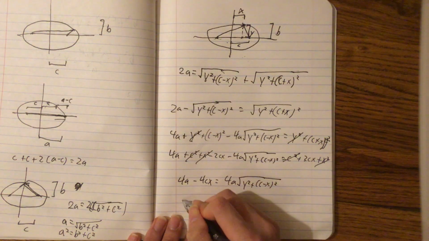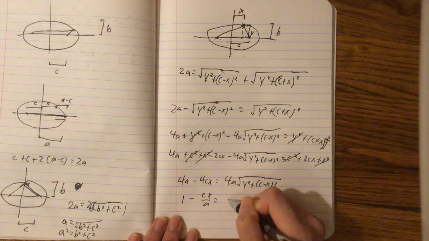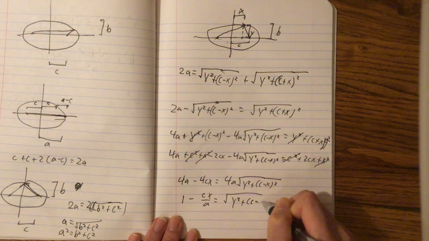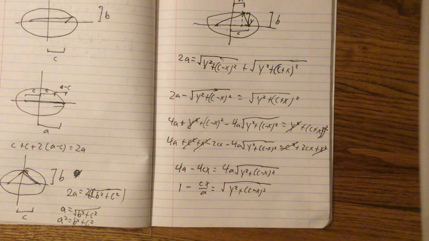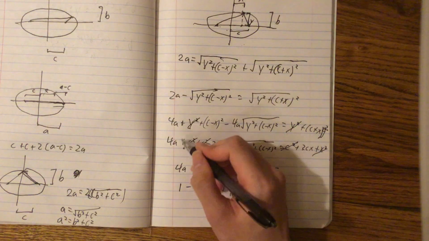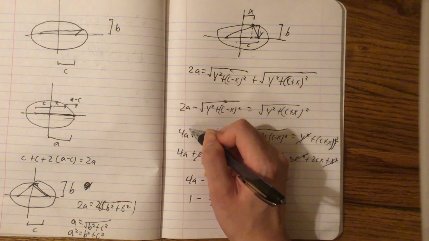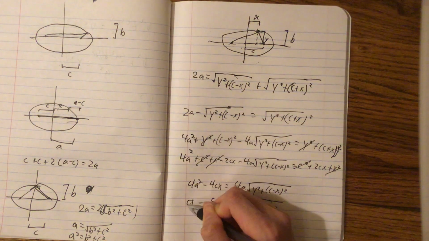Let's divide each side by 4a. We get that a minus cx over a equals the square root, and then let's square both sides. Okay, we square both sides, and let me think. Oh, rip, this should be a 4a squared. Sorry about that. So when we square both sides, this becomes a squared, this becomes a squared, and this becomes a.